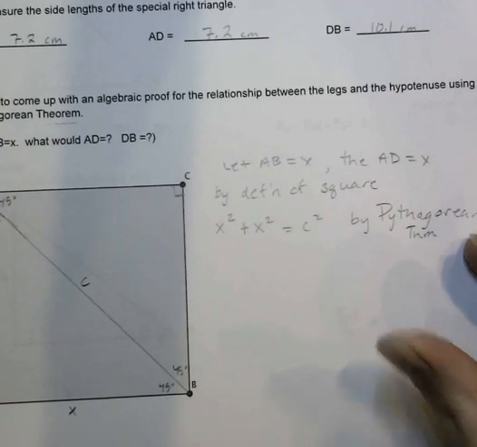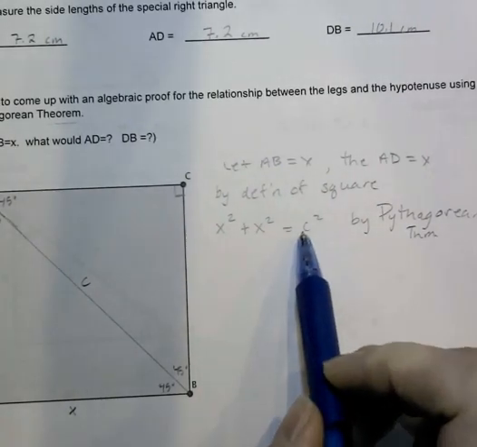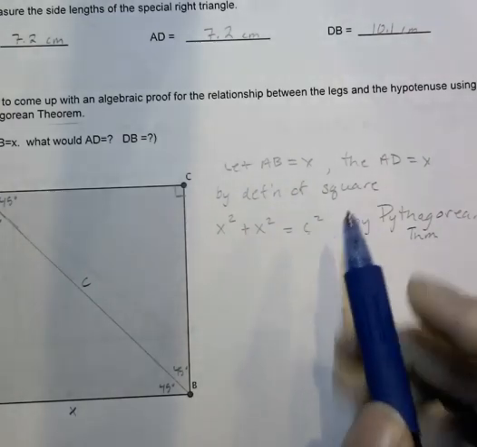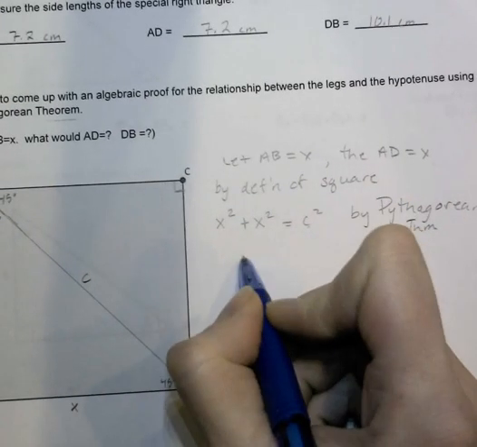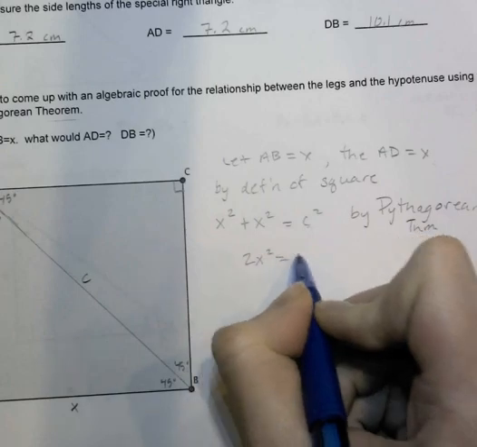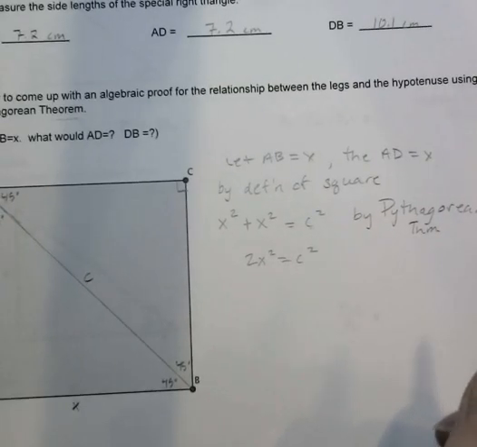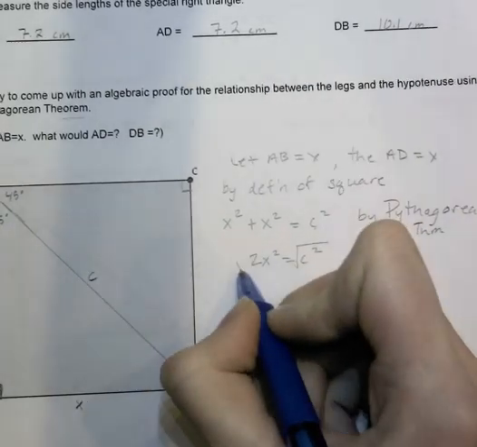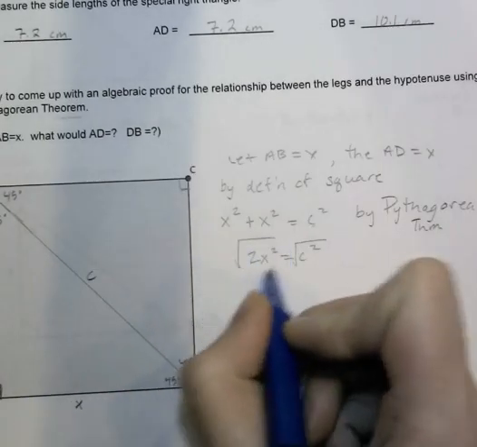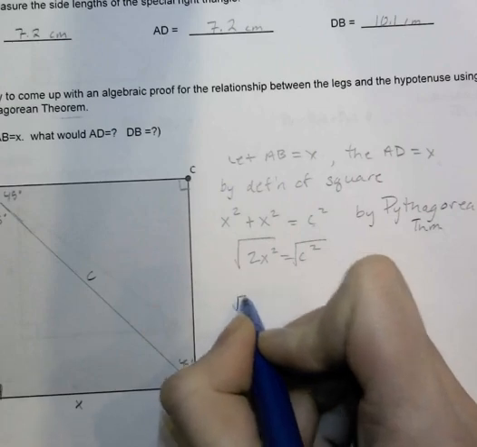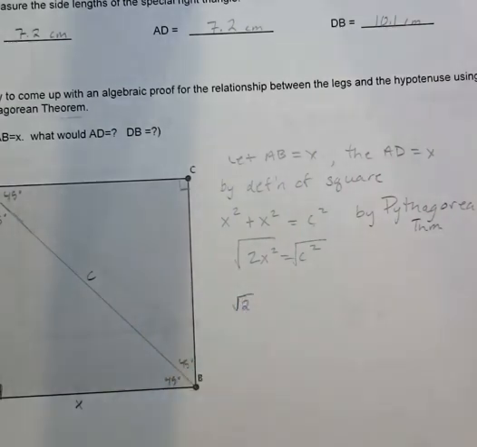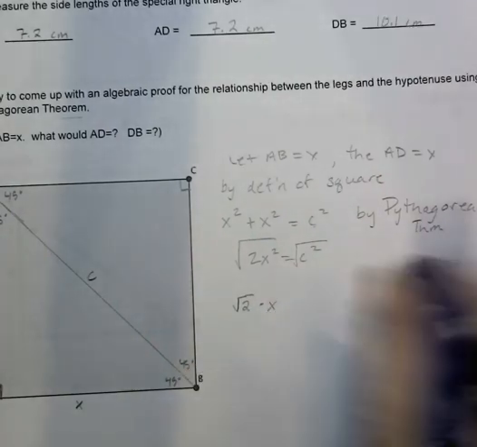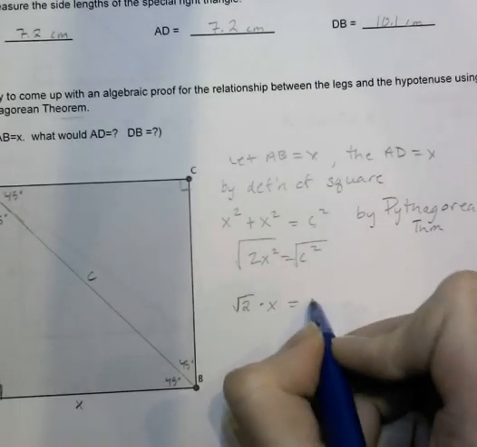Okay, so we want to come up with a relationship between the hypotenuse and the side. I'm going to solve this for c. But first I can simplify this a little bit. I have 2x squared over there. To get what c equals, I'm going to take the square root of both sides. The square root of 2, I'm just going to leave as root 2. The square root of x squared is just x, and the square root of c squared is just c.